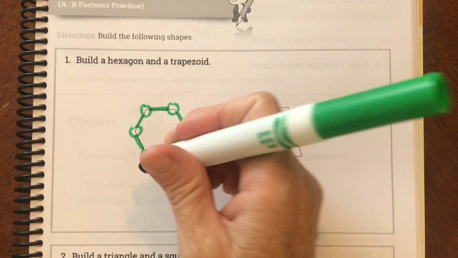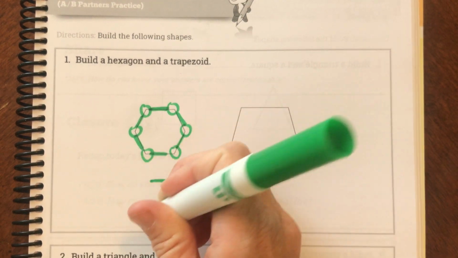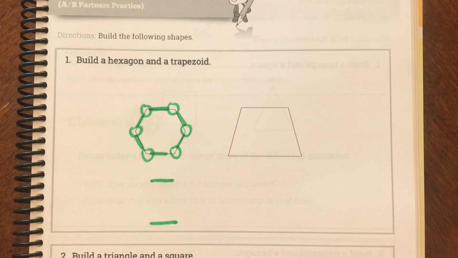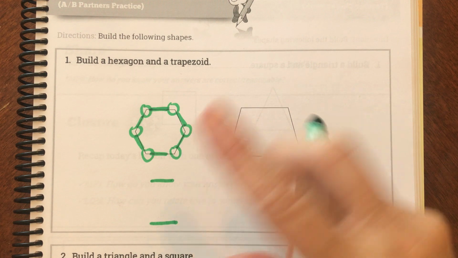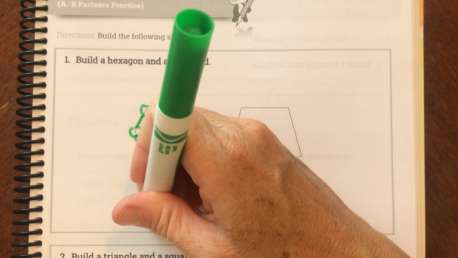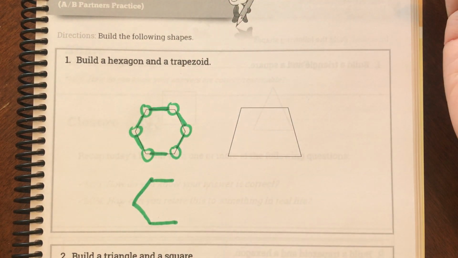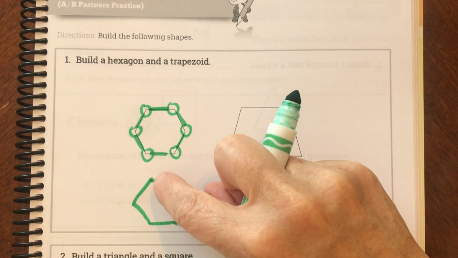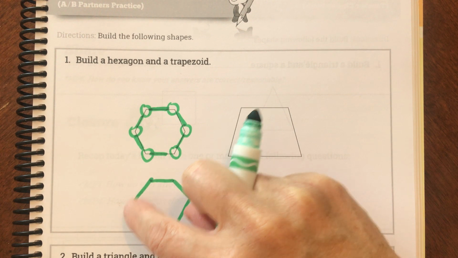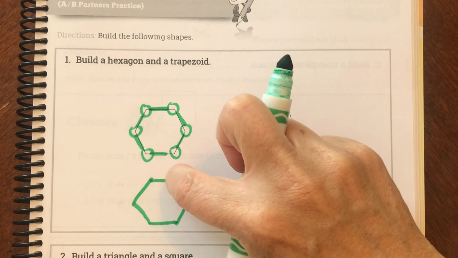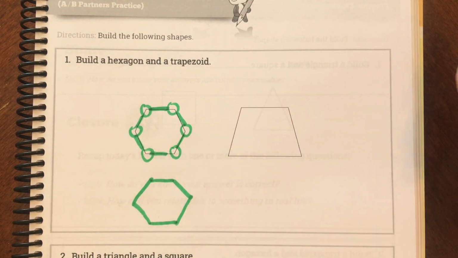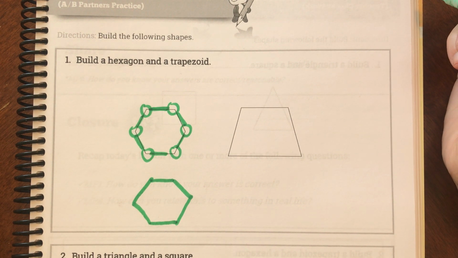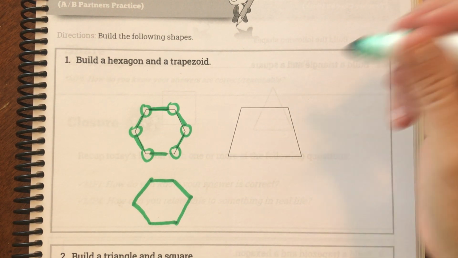So remember, when I did mine, I said I like to draw my top and my bottom side first. And see how I like to have them line up? And then that's 2 sides. So I'm going to add over here kind of a sideways V and a sideways V over here. And then now we have 1, 2, 3, 4, 5, 6 sides, and 1, 2, 3, 4, 5, 6 vertices or points. Okay, to do our trapezoid, we're going to do the same.